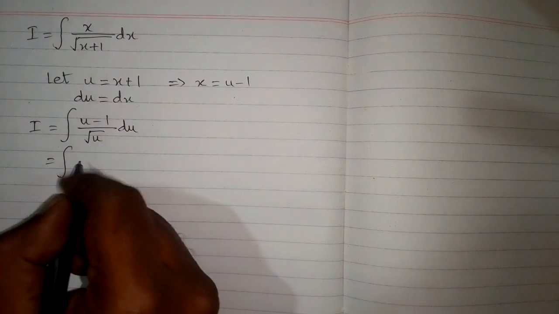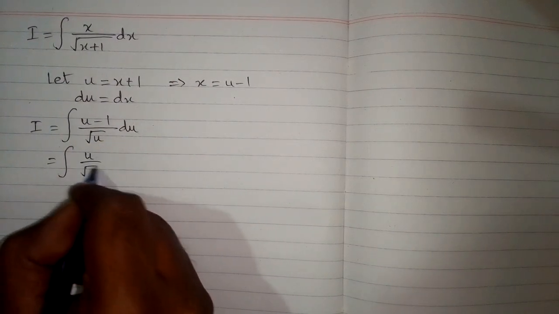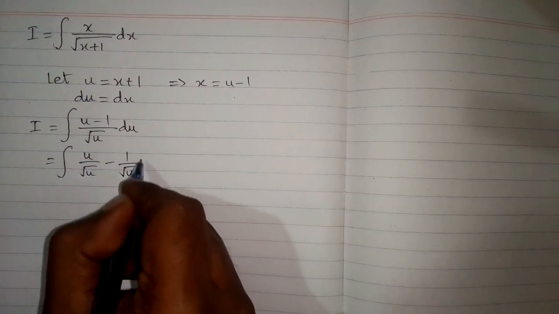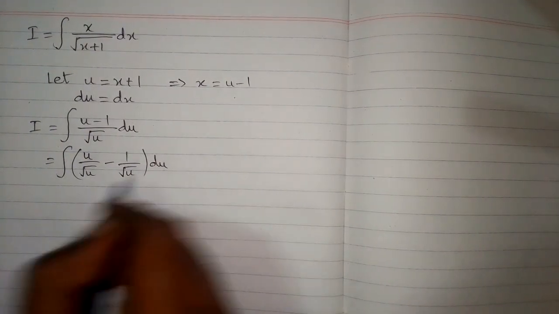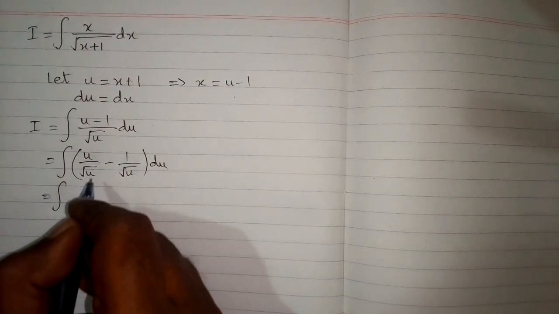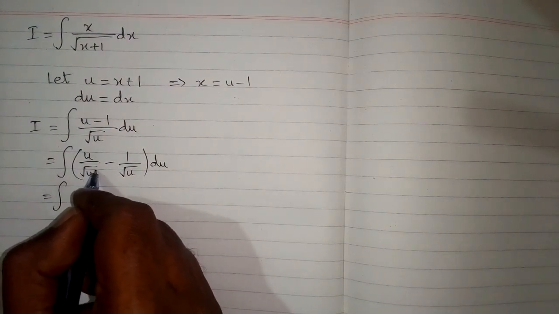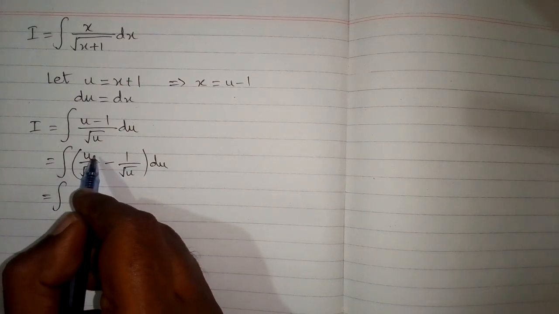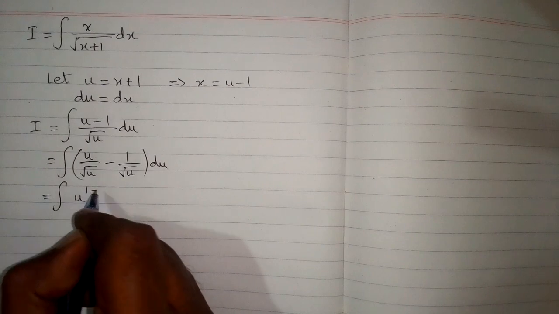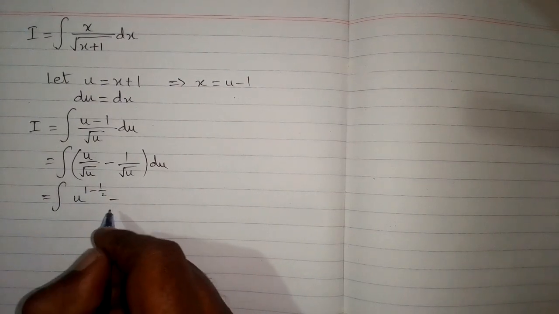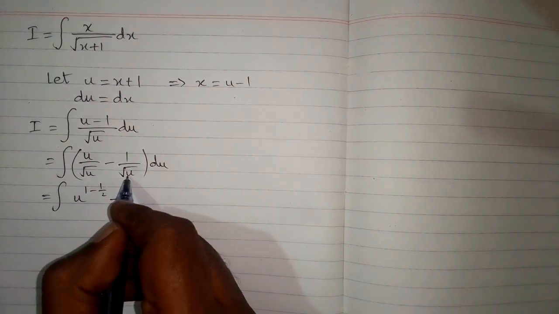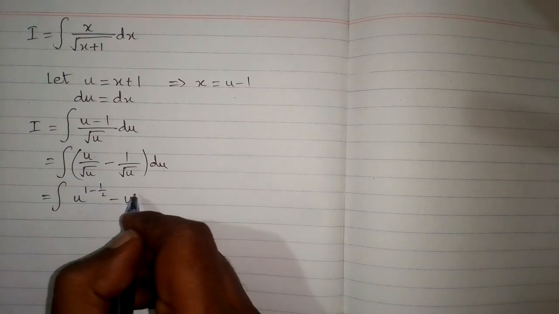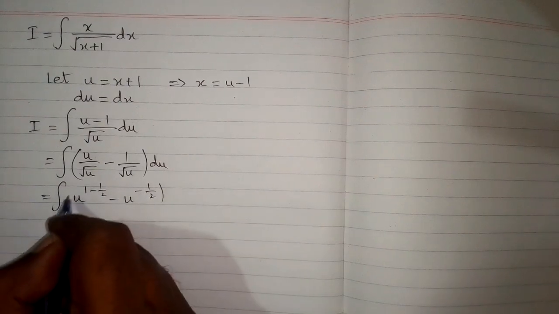Now we can break this fraction into two fractions. So this will become u upon square root of u minus 1 upon square root of u du. And then square root of u means u raised to the power 1 upon 2. So we will apply the rule of indices. So we have u raised to the power 1 minus 1 upon 2 minus, and here u raised to the power of 1 upon 2, and when we take this u in the numerator, this will become u raised to the power minus 1 upon 2.